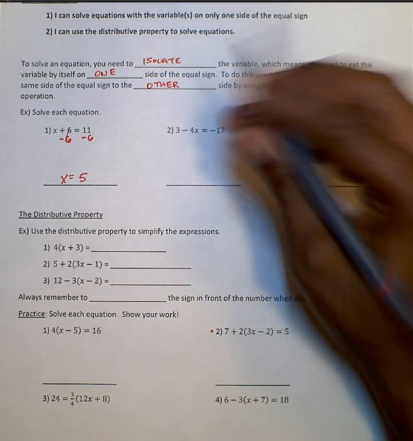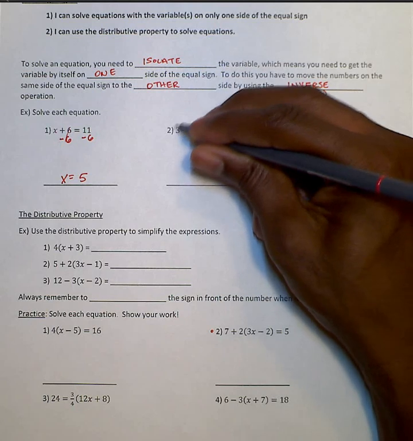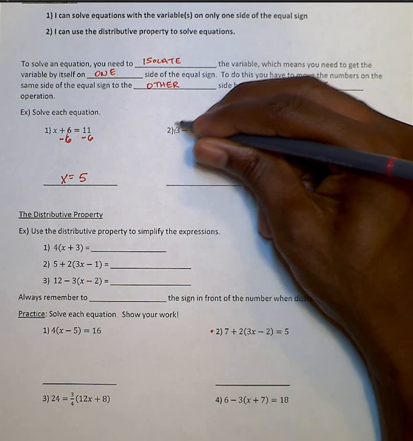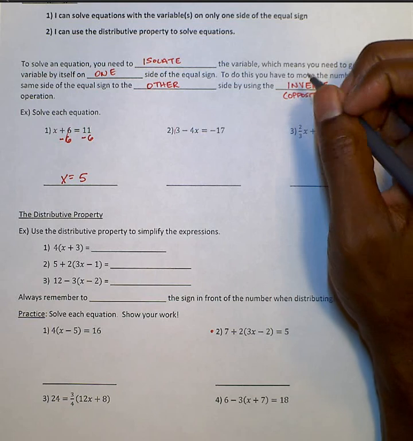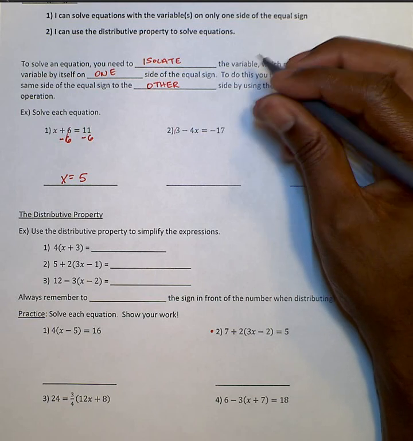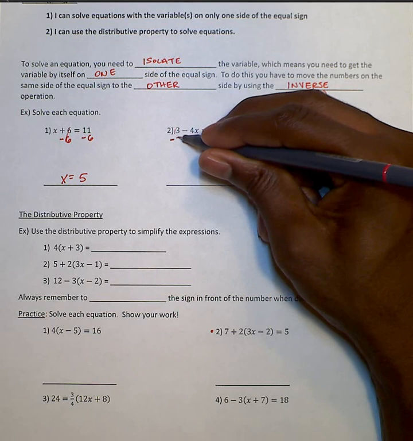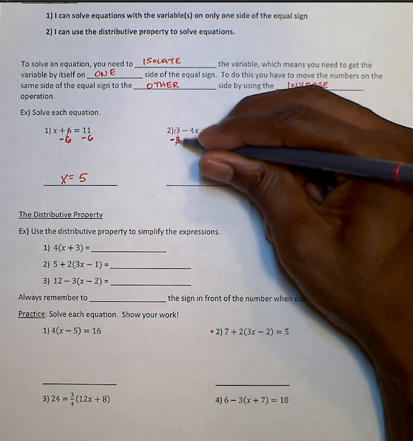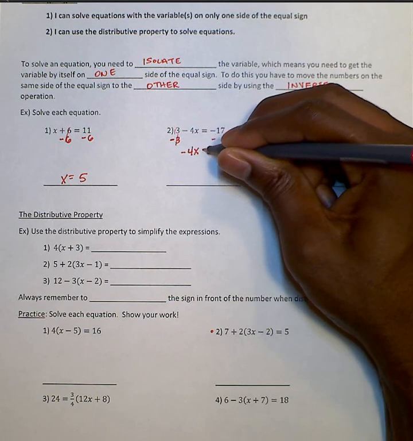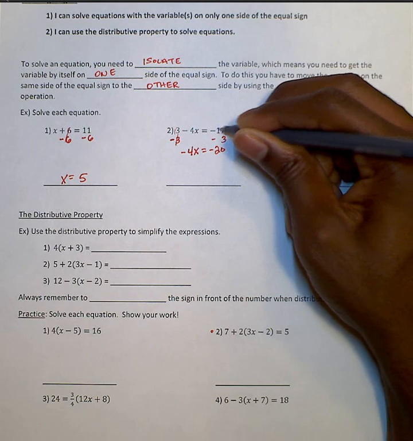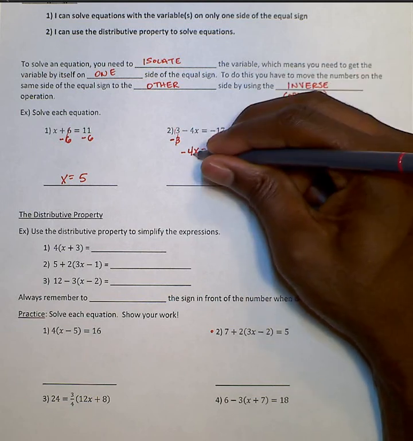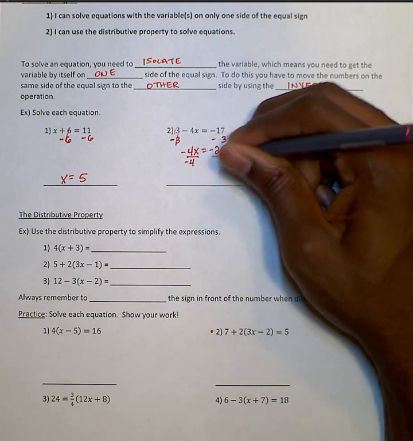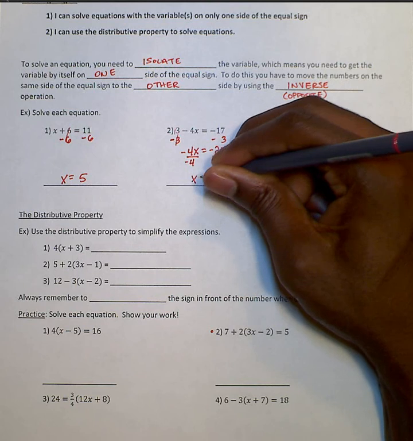So for this problem, I'm going to look at this 3. I'm going to get rid of this 3 first. Even though there's no sign in front of it, if there's no sign written, we understand that there's a positive, there's a plus. It's assumed positive. So in order to get rid of this 3, we have to do the inverse, and that's going to be just subtract 3 from both sides. That will leave us with negative 4x equals negative 20, negative 17 minus 3. And then to get x all the way by itself, negative 4 is multiplying x, so we're going to divide both sides by negative 4. And that will give us x equals positive 5.